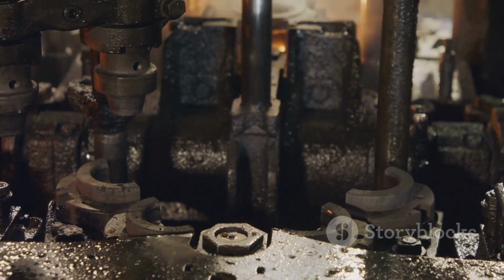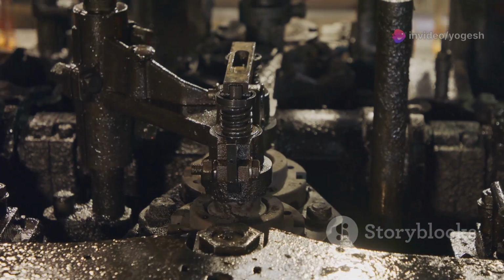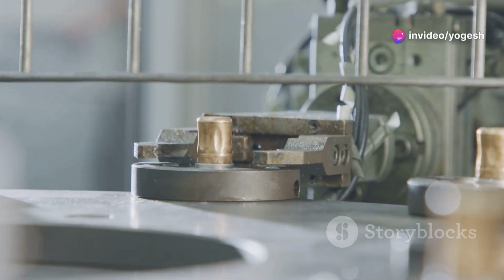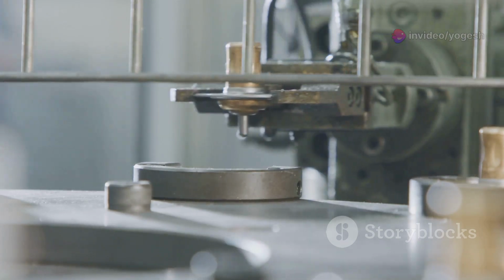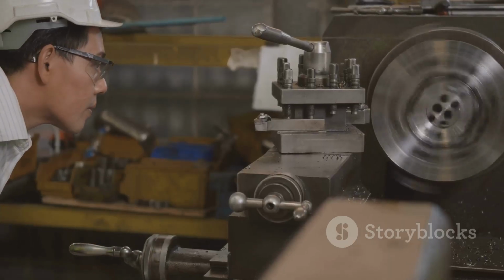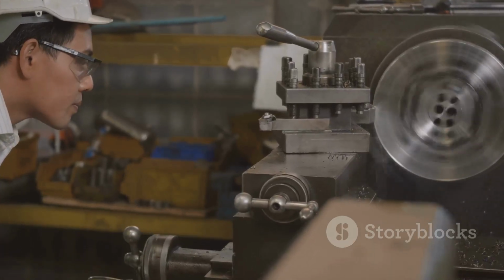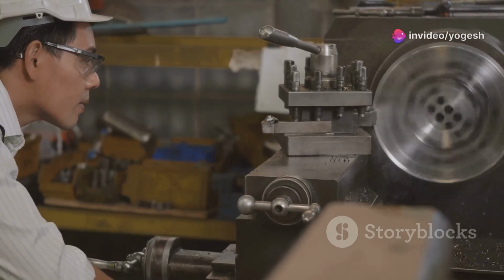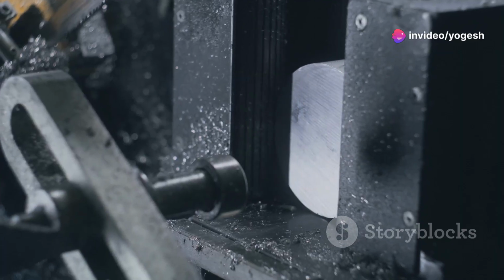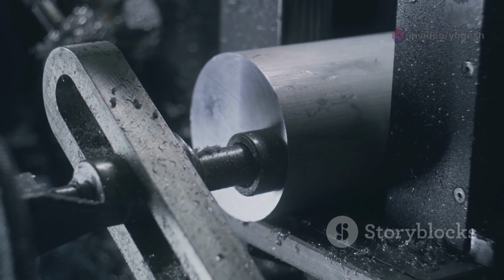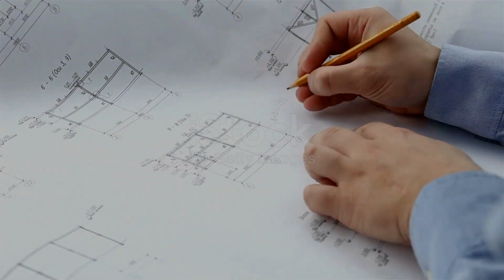For manufacturers, precise drawings translate to parts that fit together seamlessly. Assembly becomes a breeze, saving time, money, and frustration. Inspectors rely on accurate drawings to verify that threads meet the required specifications, ensuring quality control and product integrity. Think of it this way. Proper thread representation is the difference between a well-oiled machine and a pile of ill-fitting parts.